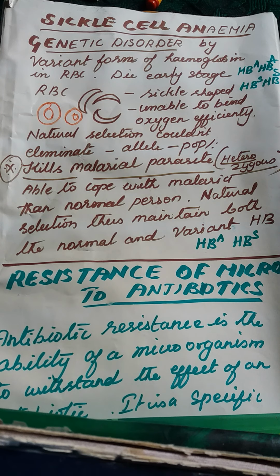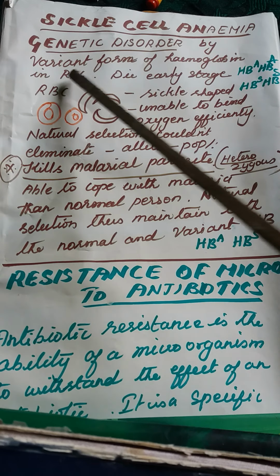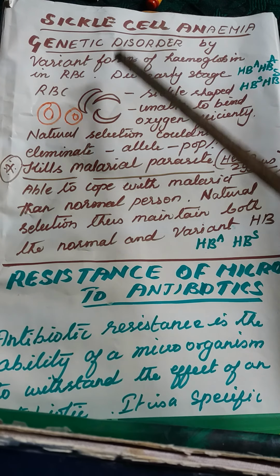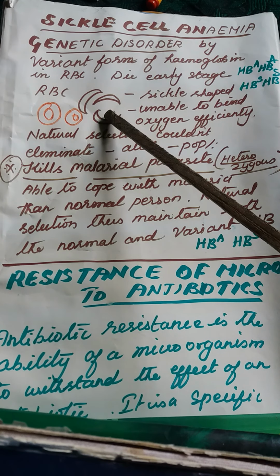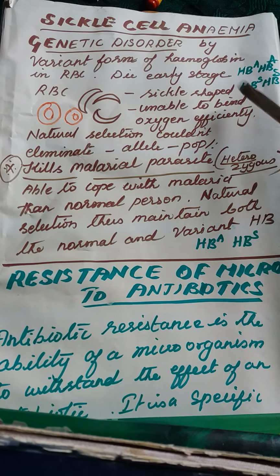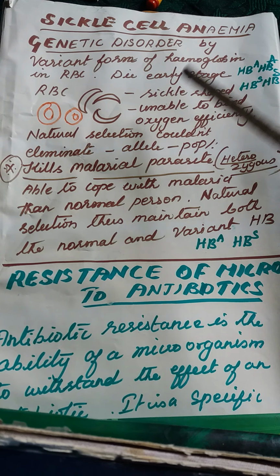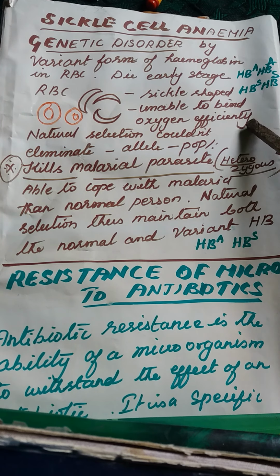He will die in his early age itself. So sickle cell anemia is a genetic disorder caused by a variant form of hemoglobin in RBC. The person who has the recessive HBS, HBS may die early, because the cells are unable to bind oxygen effectively.